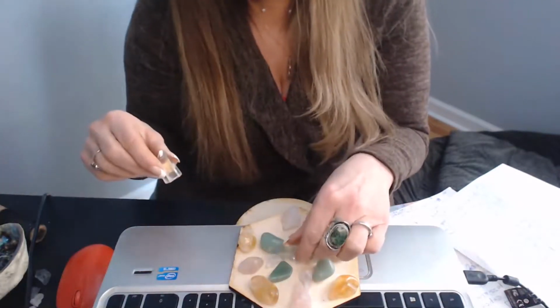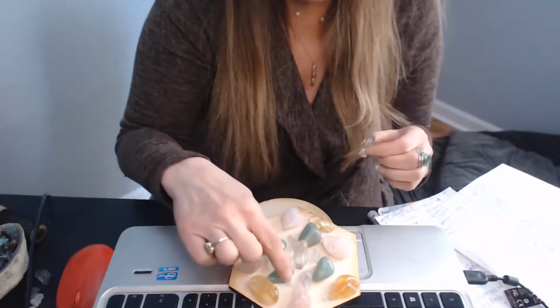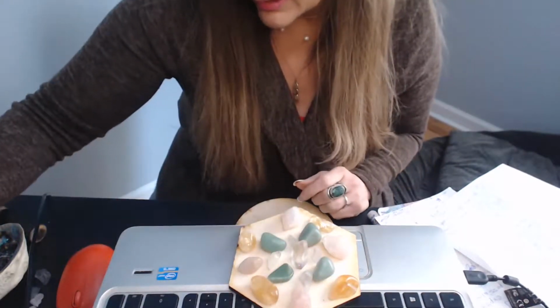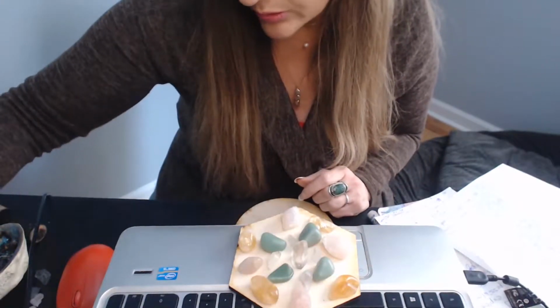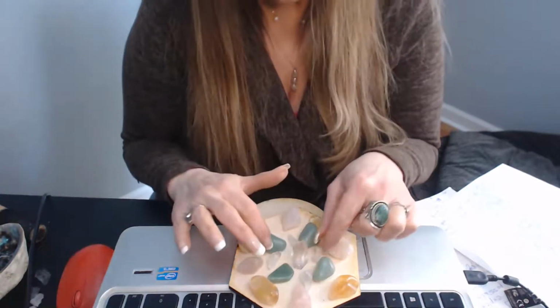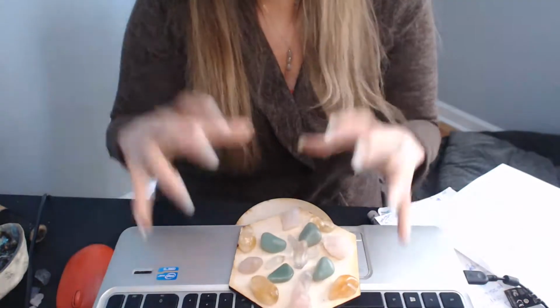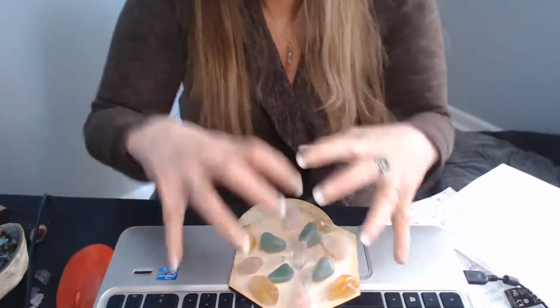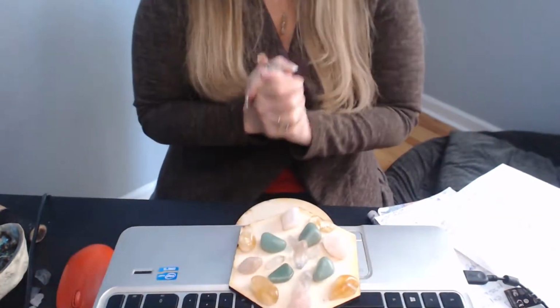I mean, it could be anything. I'll just put this one in the middle for now because I just want it to stand up. I still would go with the clear quartz. That's what that is. Okay. You don't have to have them, but I highly recommend the clear quartz because it's going to kind of ground it and amp it up. You know what I'm saying? Okay. So that's what this is.